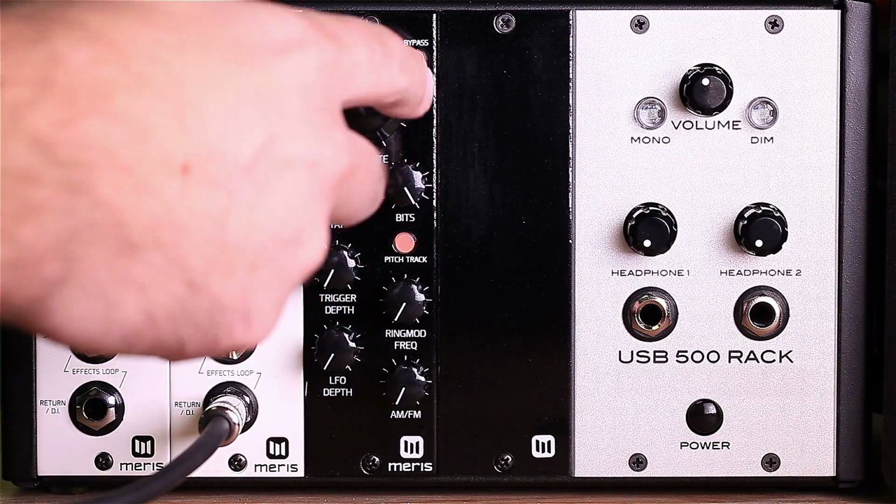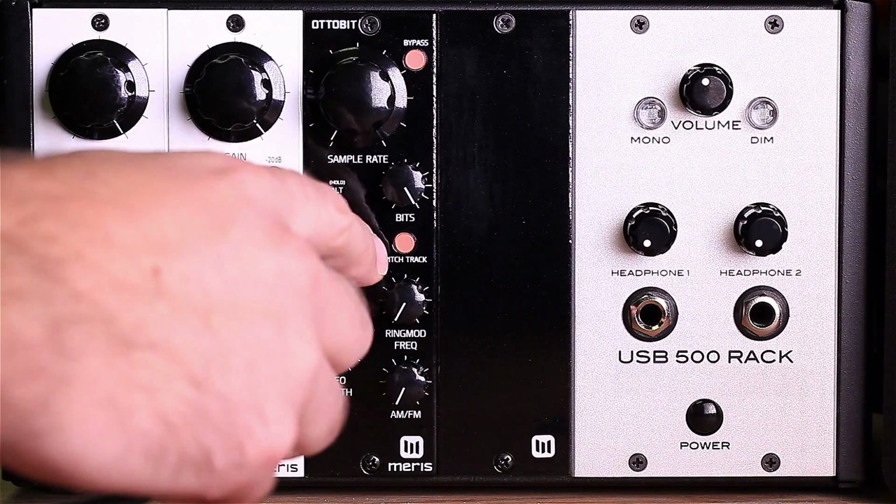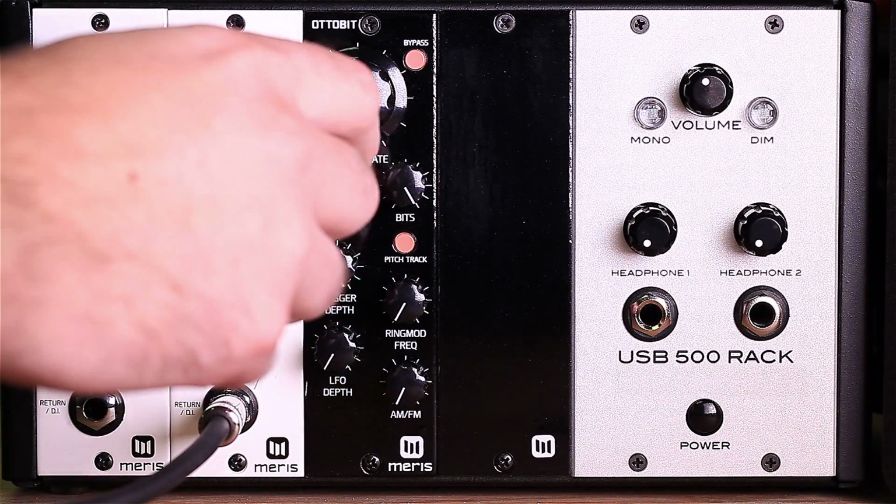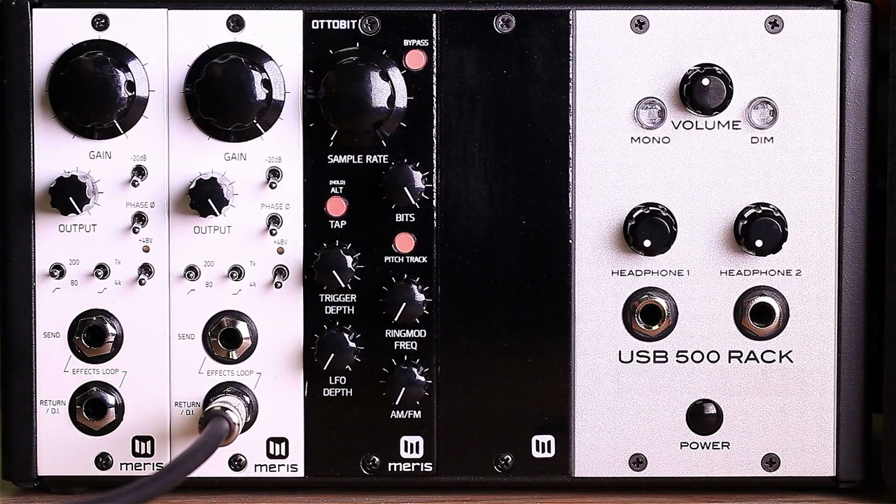The sample rate can also be modulated by the triggered envelope. For each new note at your input, the Ottobit will trigger a sweeping envelope that can be used to change your sample rate.